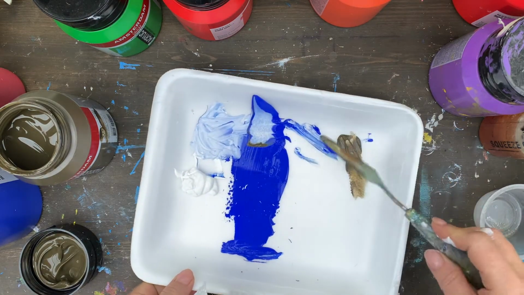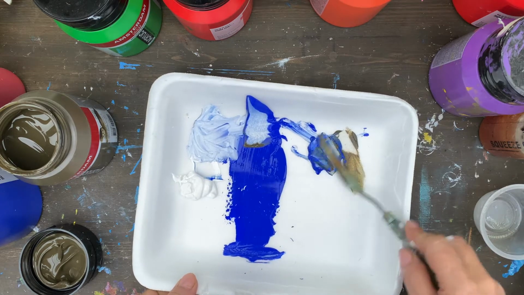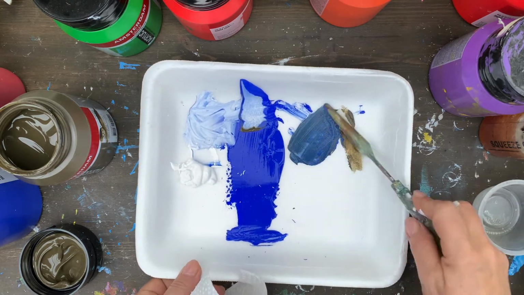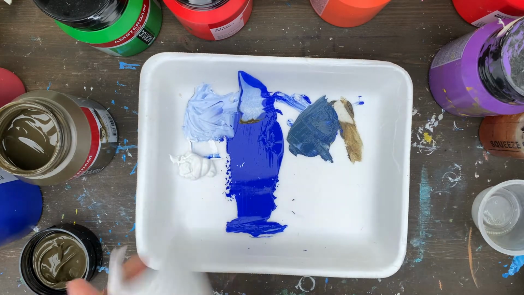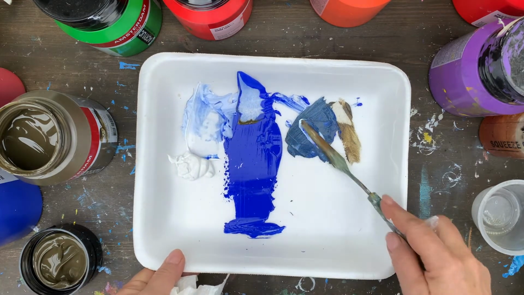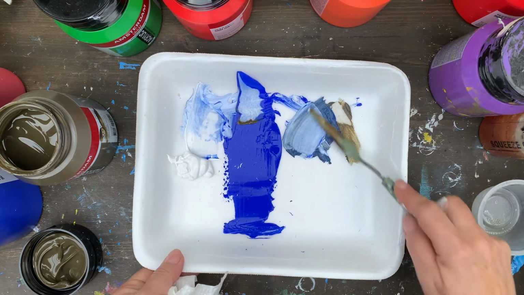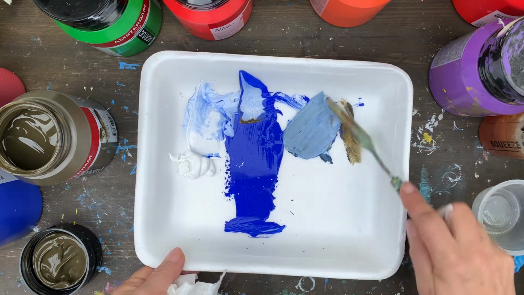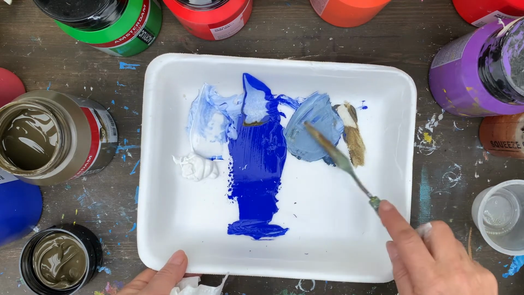So I have my blue, and notice what will happen when I mix it with my raw amber. You see the color right away is toned down. So that means the intensity is gone. Let's put a little bit of white into it. Notice I still have a blue color, but it's so different. Looks peaceful, right? This is super bright.